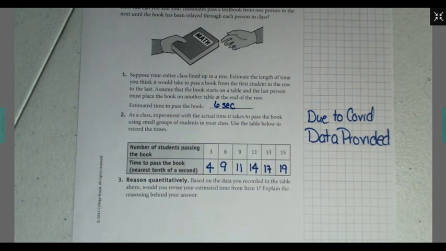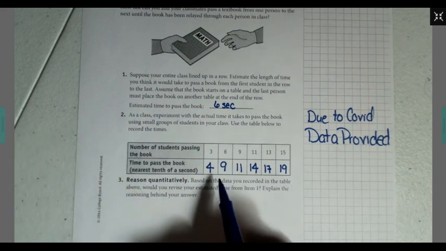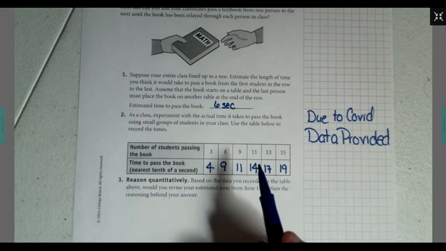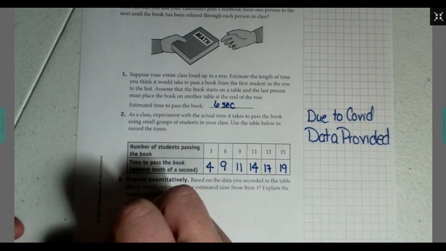Okay? Based on your data you recorded in the table above, would you revise your estimated time for item 1 and explain the reasoning behind your answer? Now again, we're only passing it through 4 students. So would we revise our time based on the data that's been given to you? No, I think that 6 seconds falls in line between 3 and 6 students. So I would say no.